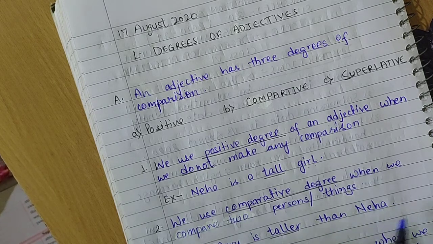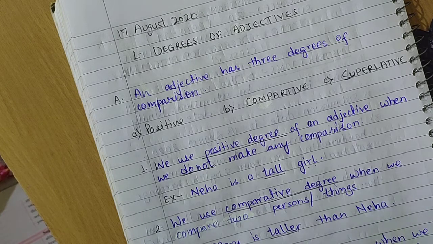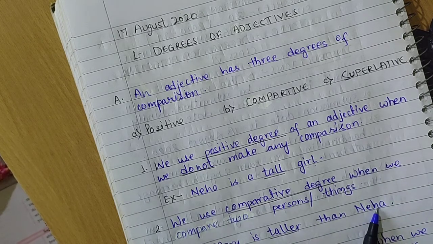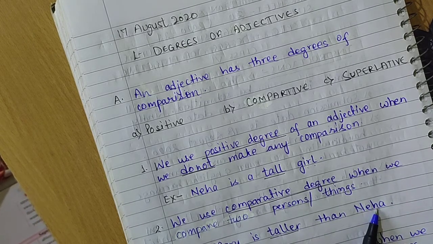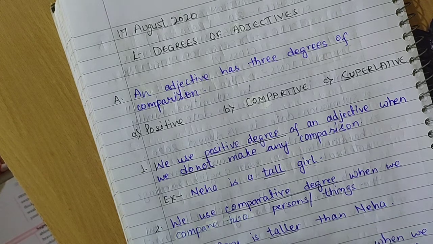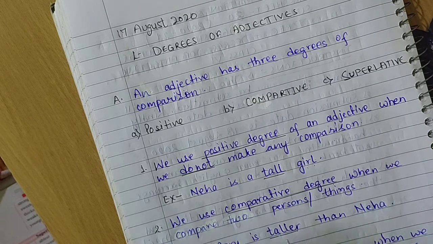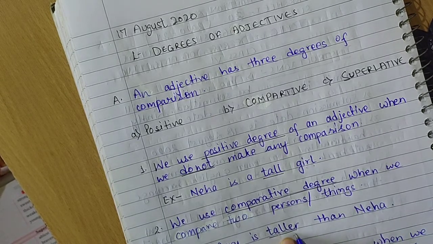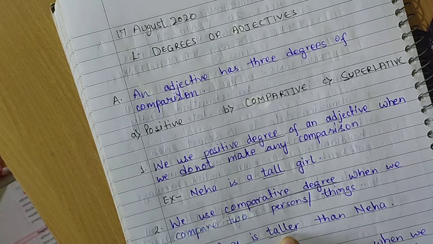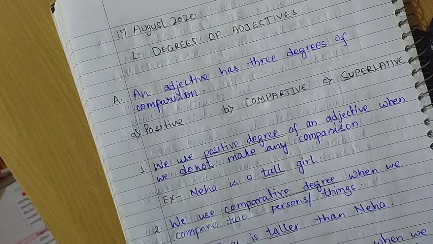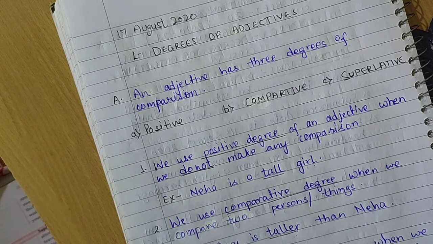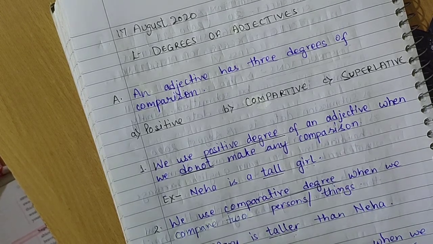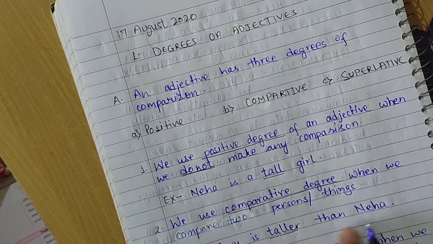Again you can see here in the given sentence, Mary and Neha are the two girls. So that means we have to compare these two girls. And in what sense are we comparing them? Neha is taller. So taller means we are talking about their height. Alright, so we are comparing who is taller. So I will say Mary is taller than Neha.